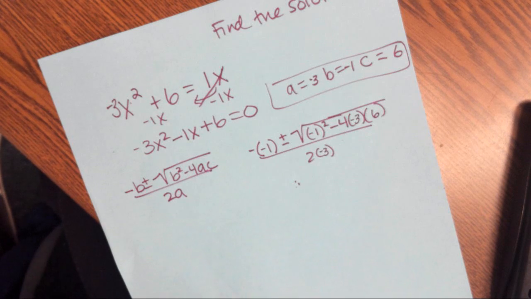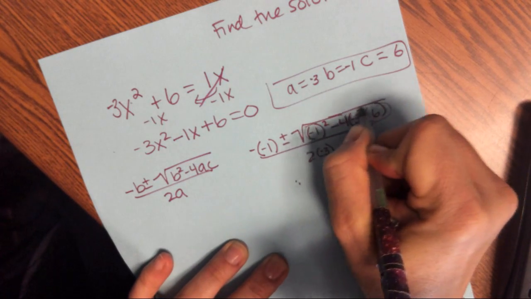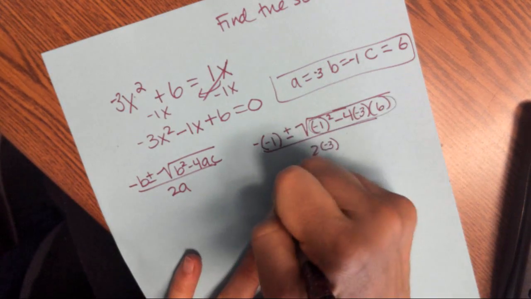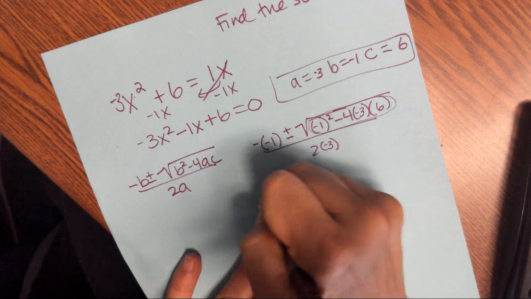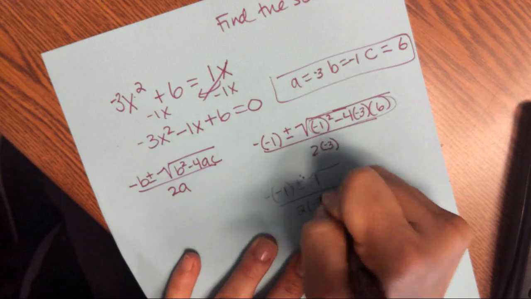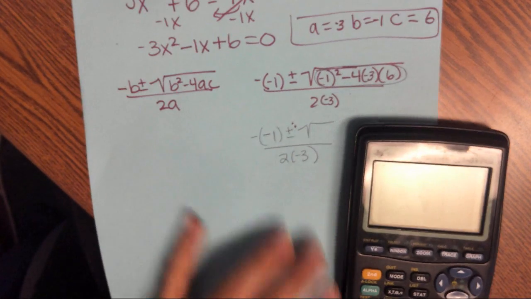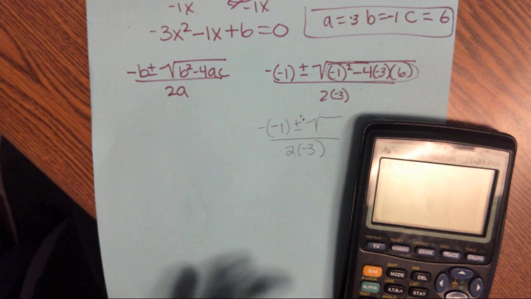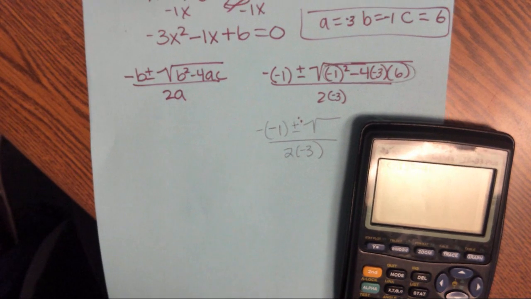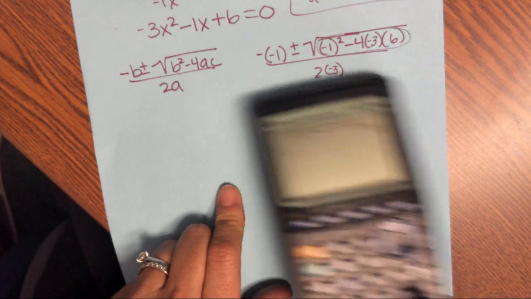Alright, so we got step 1 and 2 done. Now we need to go through and simplify. Okay, we're going to put everything here into our calculator other than the square root. So then we're going to rewrite everything else. Negative 1 squared minus 4 times negative 3 times 6, and you should get 73.